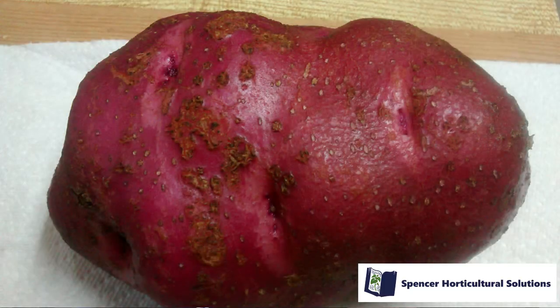So symptom wise, its name fits it. It is a scab. It forms these little round, regularly shaped lesions or spots, but they're more erupted. They look like a scab. I mean, the name fits it. And it can vary in its severity. You can get quite heavy duty scab, you can get deep pitted scabs, whatever. The point is that it's pretty easy to recognize.